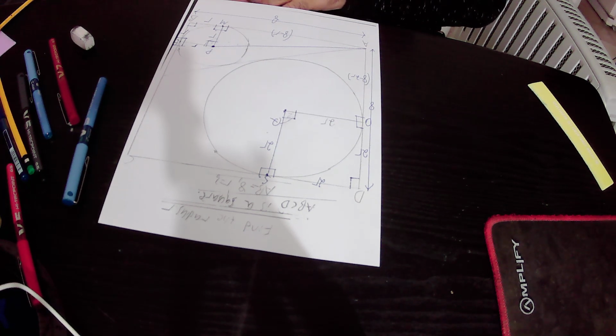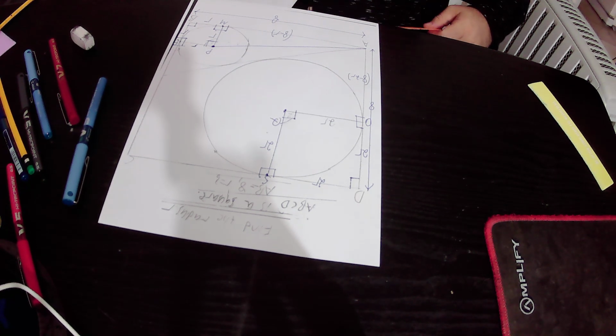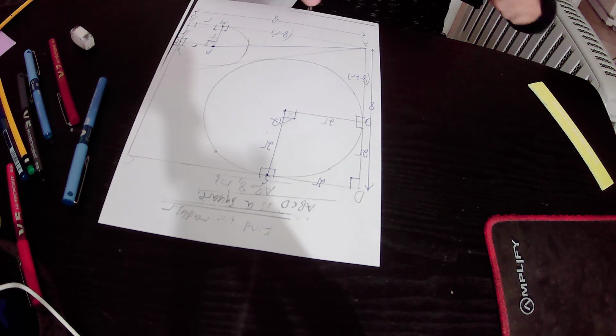So in the next step, we will connect together points Q and A by a straight line.